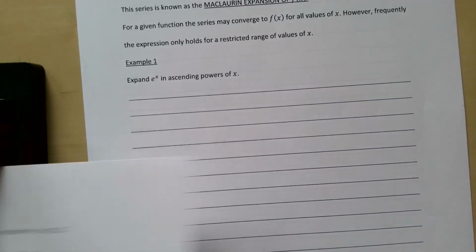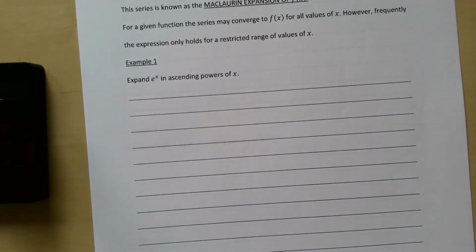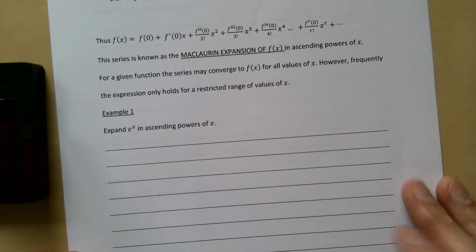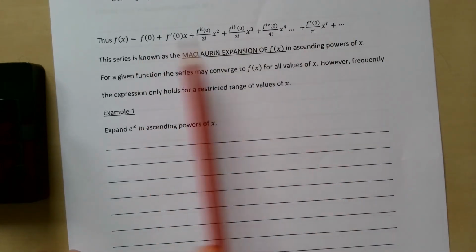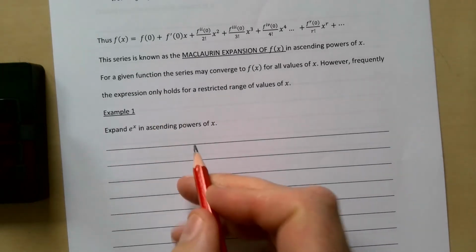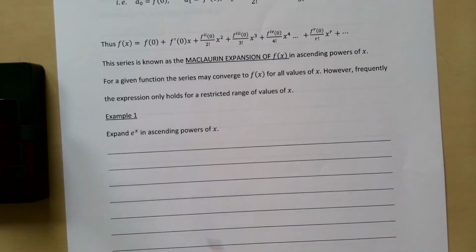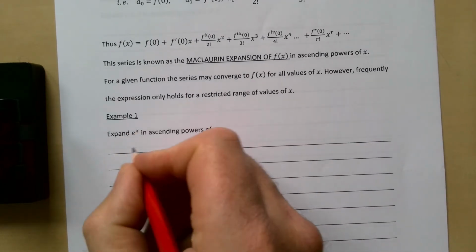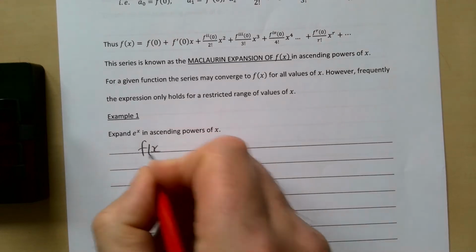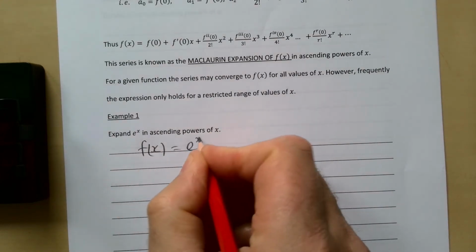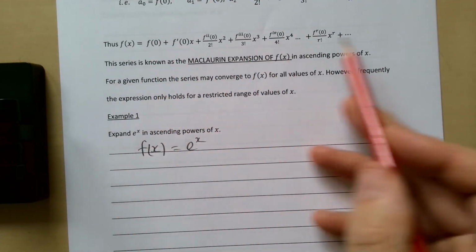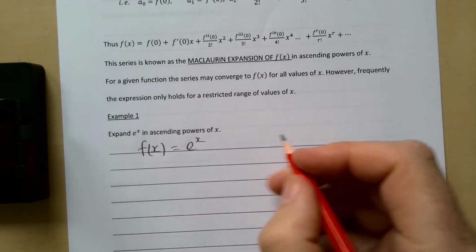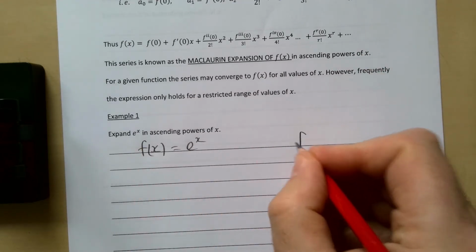So the good news is the Maclaurin formula is given in the formula sheet, but it's best explained by actually running through a few examples. So obviously we let f of x equal e to the x here, and we want to find all this information out. So we want to find f of 0.